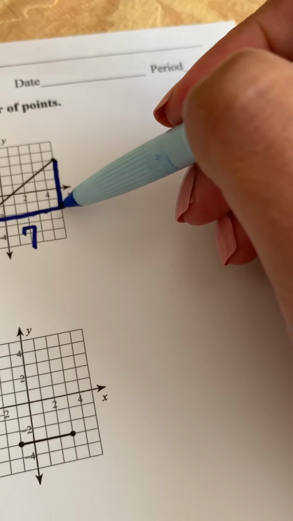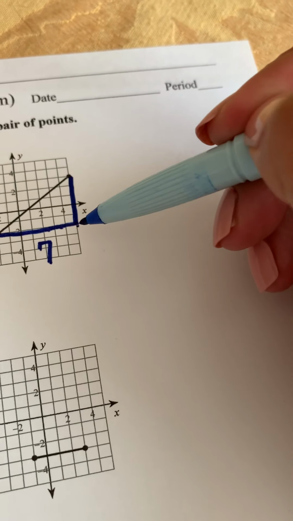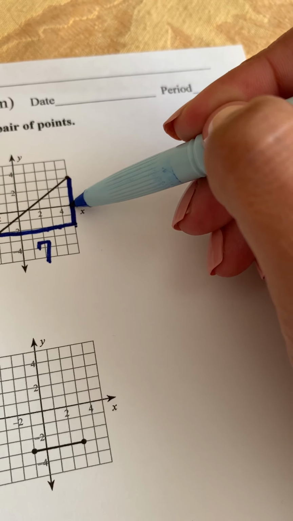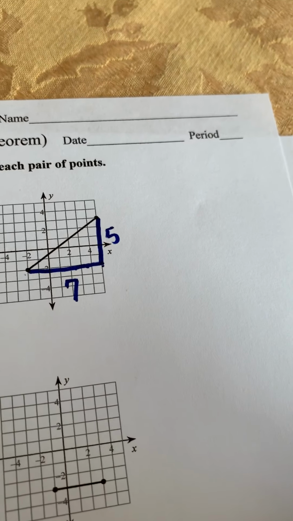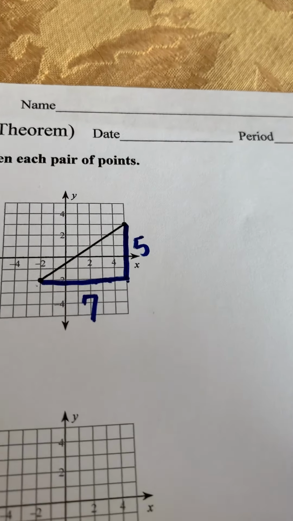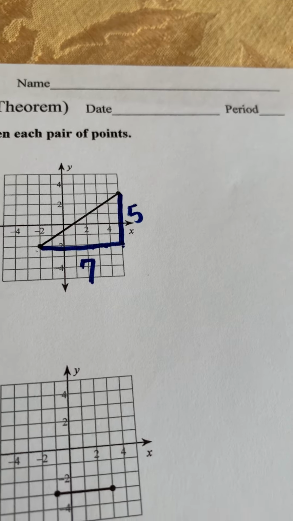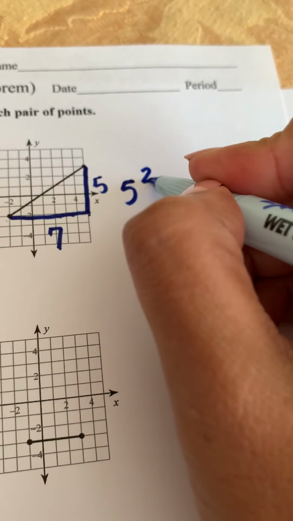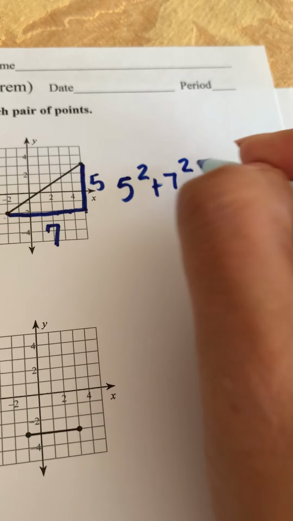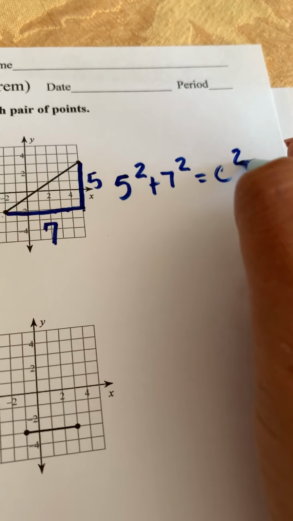And then I'm going to count from this corner to this corner all the way up. So I'm going to go 1, 2, 3, 4, 5. That has a distance of 5 units. So if I know the 2 legs of a triangle, I can apply my Pythagorean theorem. So I'm going to do 5 squared plus 7 squared equals c squared.